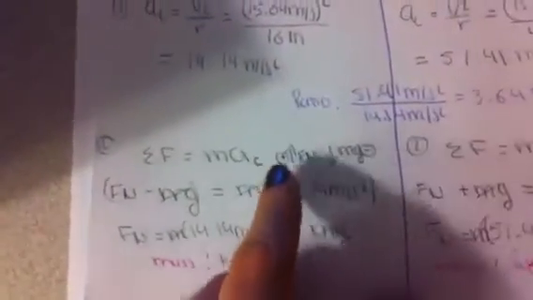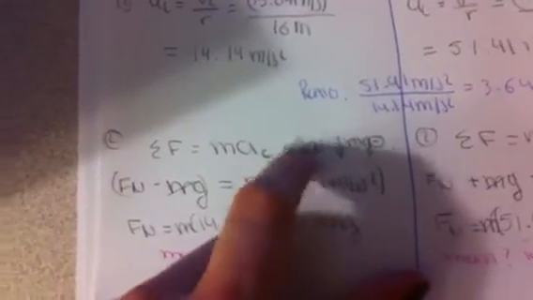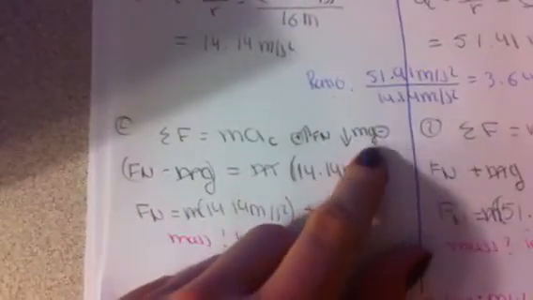Now I drew out my forces. We're still dealing here with the bottom, so we have a force going to the center, positive, and then have weight going down, negative.